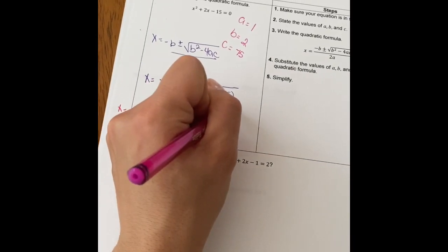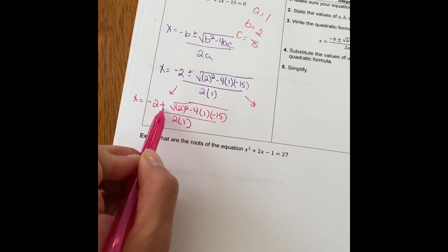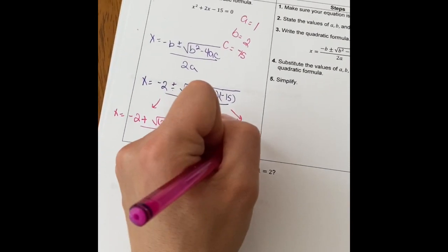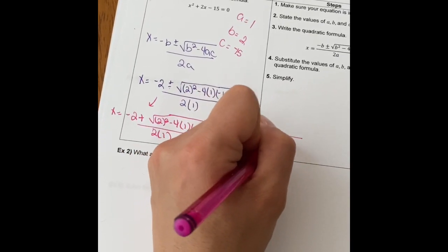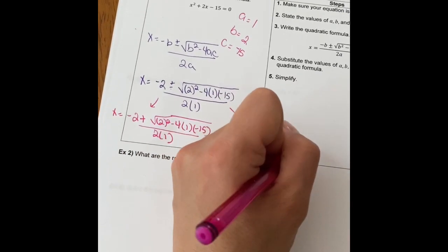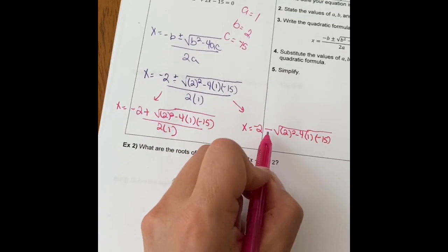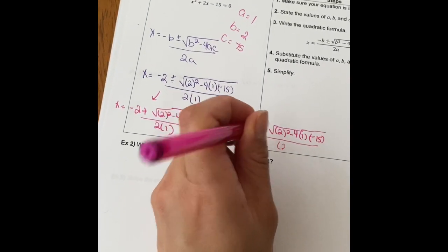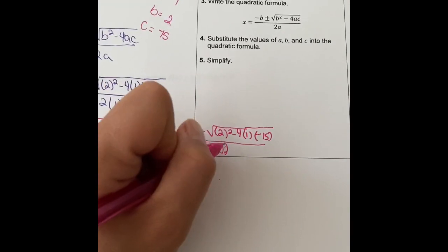And then you're going to have it again over here, but you have, say, plus or minus. So right here I have just the plus. Over here I'm going to have just the minus. So it's going to be negative 2 minus the square root of 2 squared minus 4 times 1 times negative 15. The only thing that changed, folks, is that minus sign right there. Okay, sorry, that's a 2 times 1.